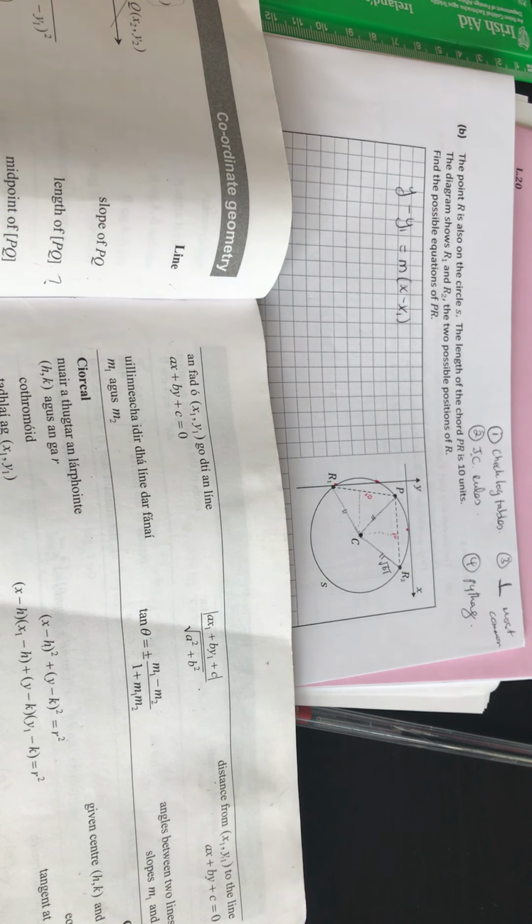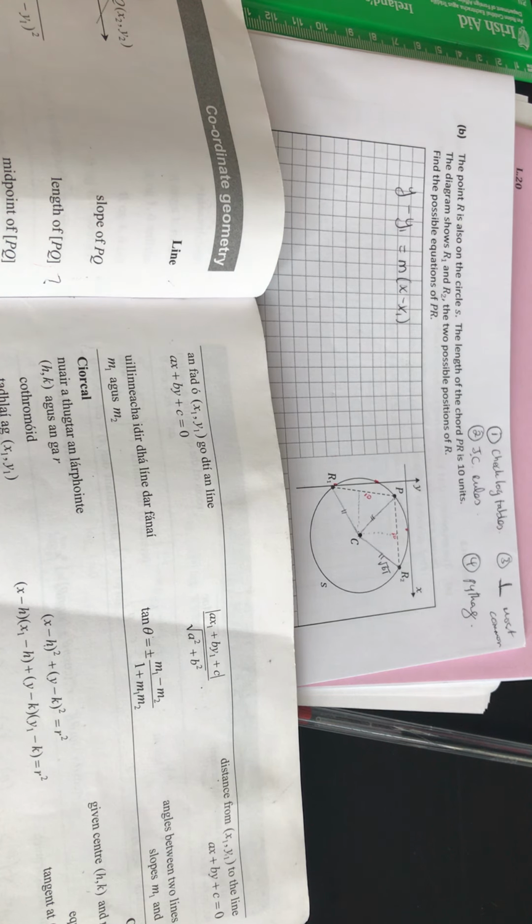Junior cert stuff. Find out where it cuts the x-axis. I did that in part 1. Maybe that's a benefit. And it doesn't cut the x-axis. It just got me another point on the circle. Find out where it cuts the y-axis. Maybe. I'm not going to do it yet. It's just still a maybe for me. What else can I do? Point of intersection. No.